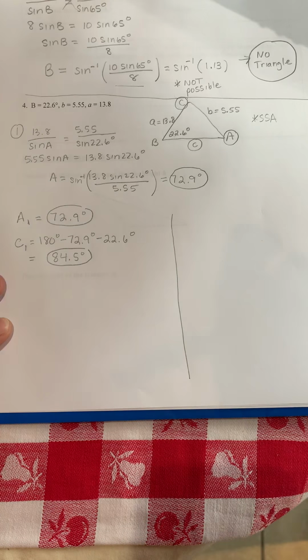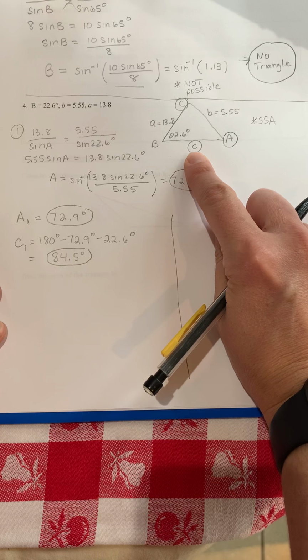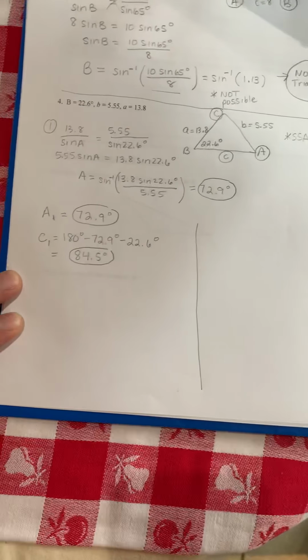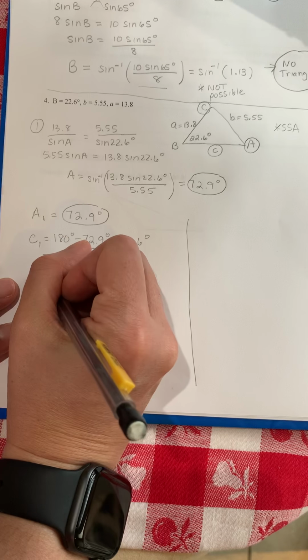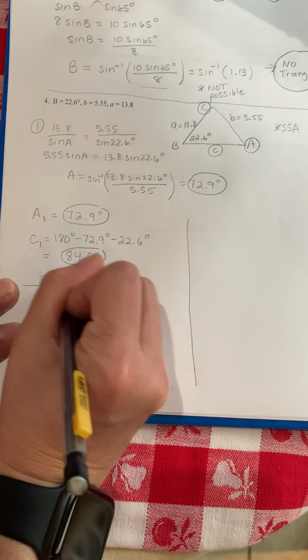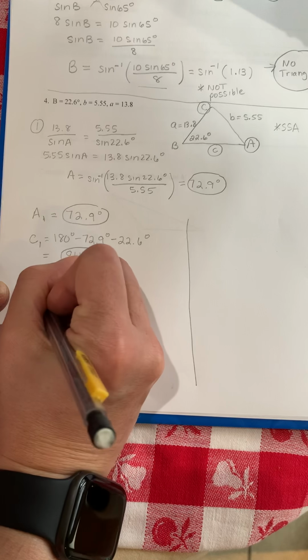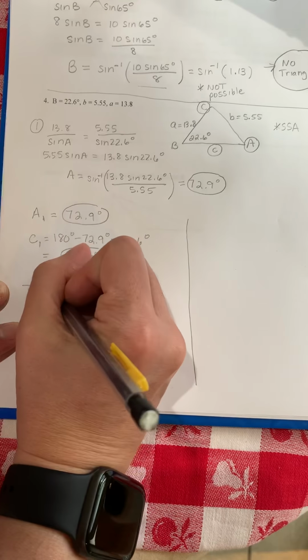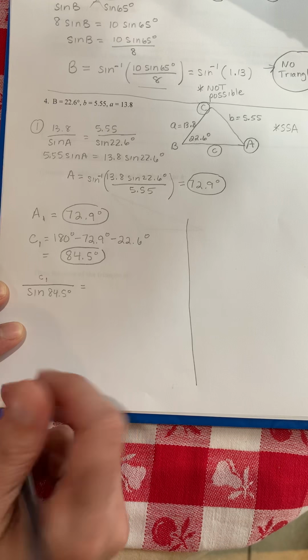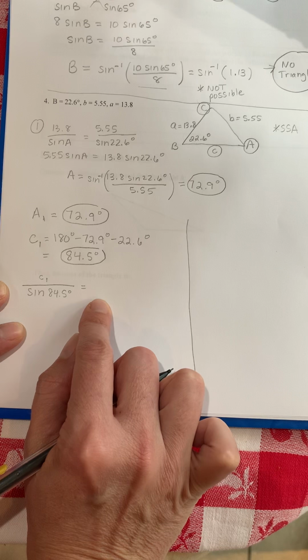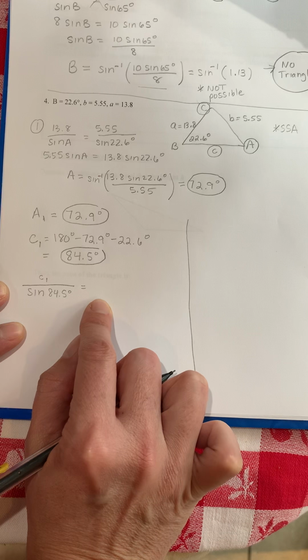All right, so our last thing that we need to find is side C, and this will be another law of sines application. So I'm going to call that little side C1. So C1 over the sine of angle C1 at 84.5 degrees. And then I'm going to use angle B information since that's given to me.